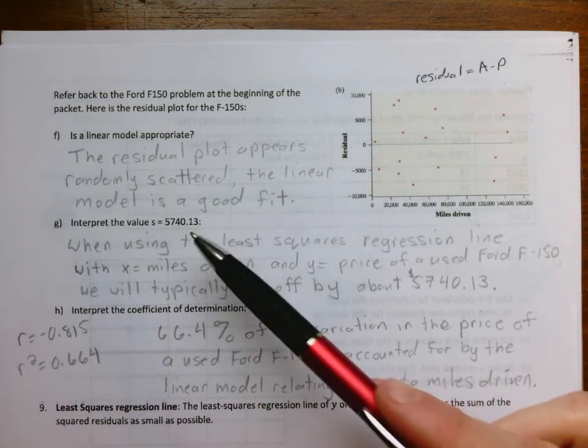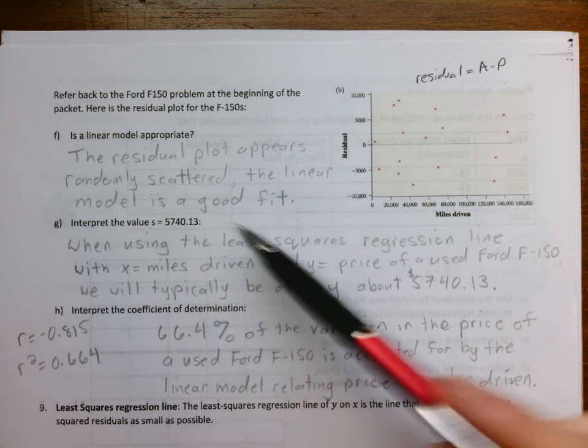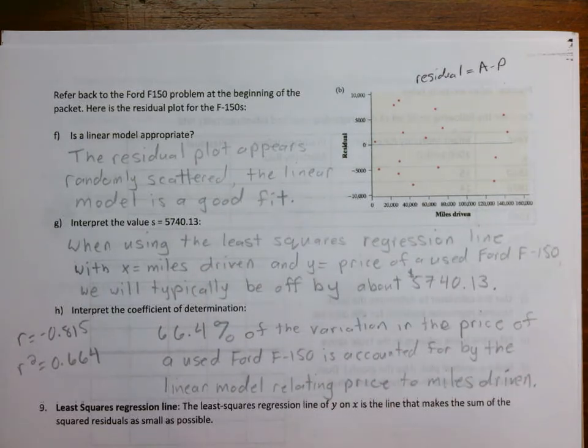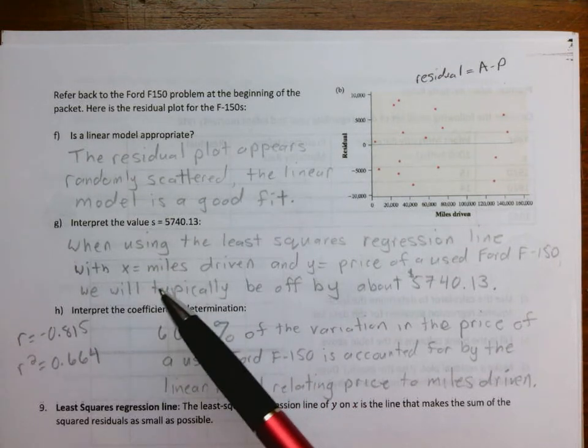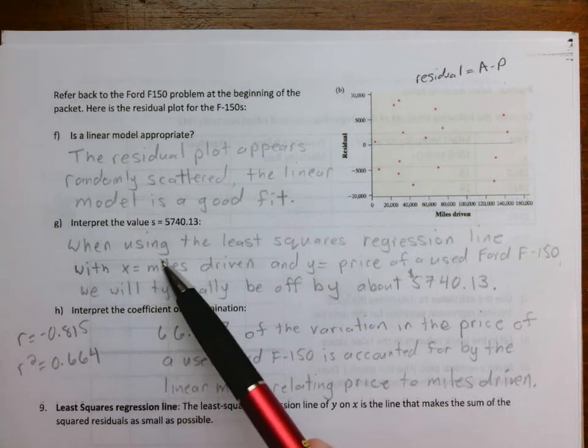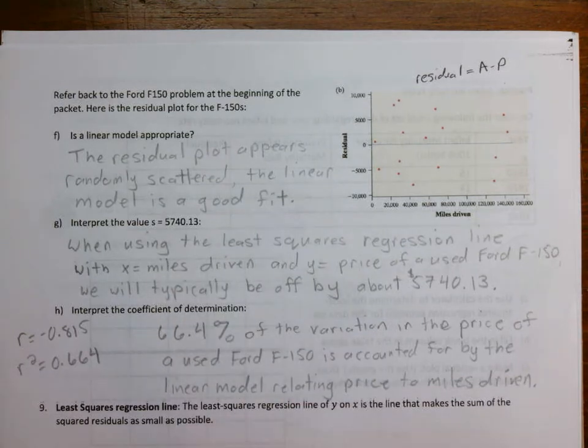They provide us with S. They tell us that S equals 5,740.13. So we're going to use that formula from earlier in the packet, from point 7. That formula structure says, when using the linear least squares regression line with x equals, in this case, miles driven, and y equals the price of a used Ford, so we're just plugging in the context in the appropriate locations, we will typically be off by about $5,740.